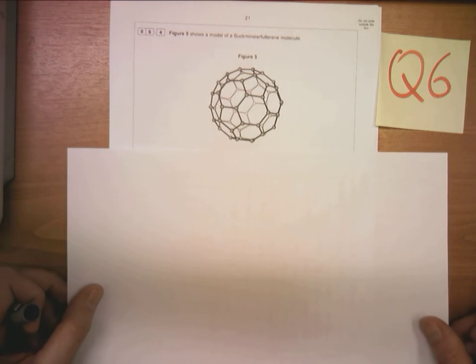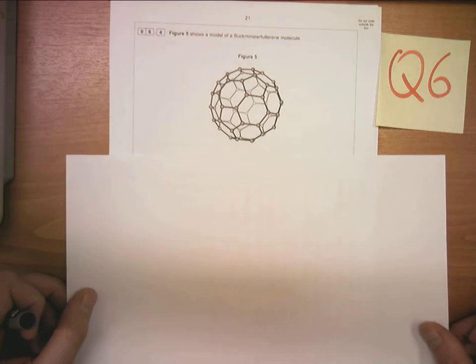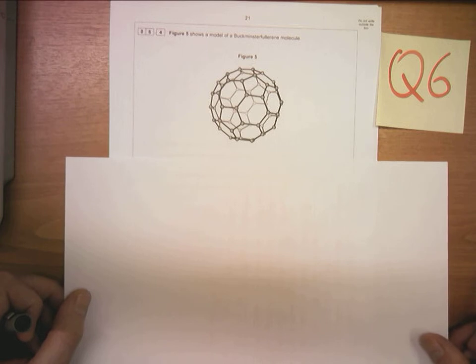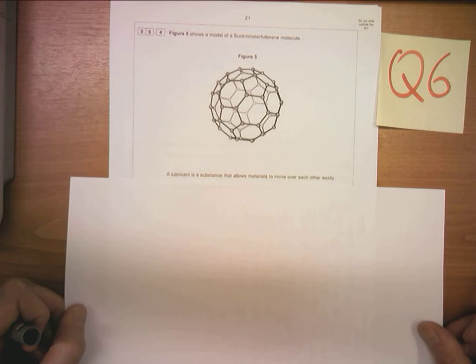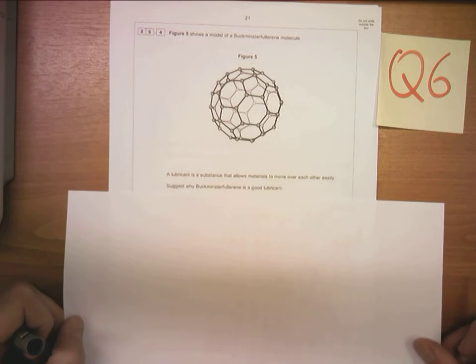6.4 shows a model of Buckminster fullerene. Buckminster fullerene is a special form of carbon. It's also a nanoparticle. A lubricant is a substance that allows materials to move over each other easily. Suggest why Buckminster fullerene is a good lubricant.